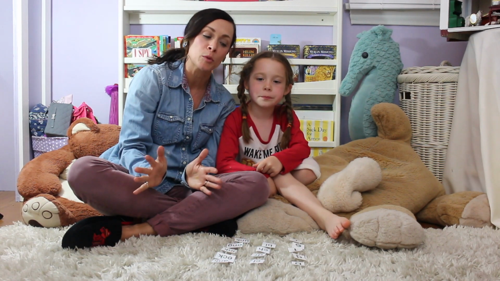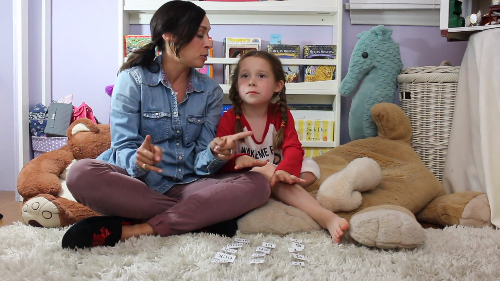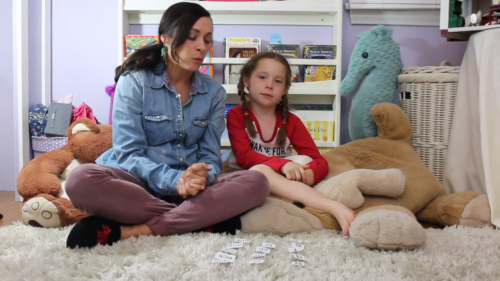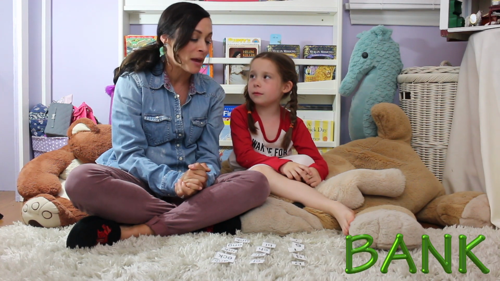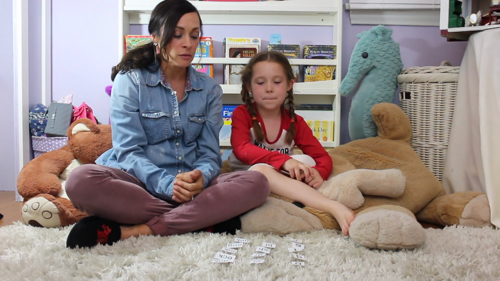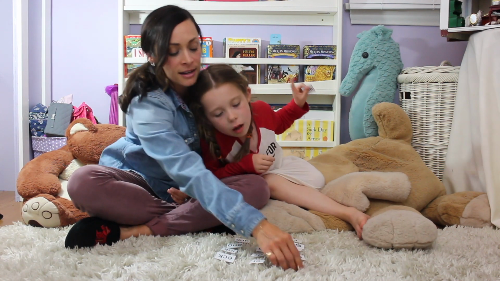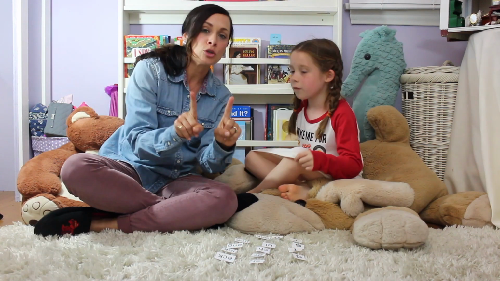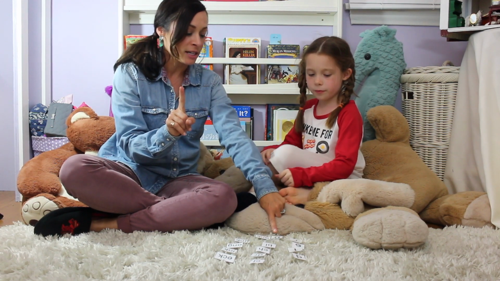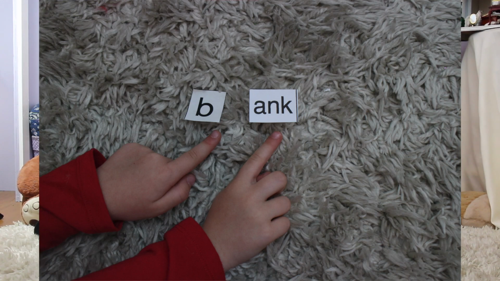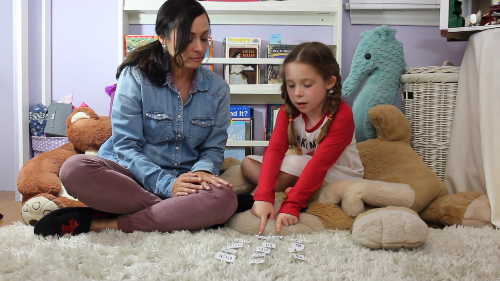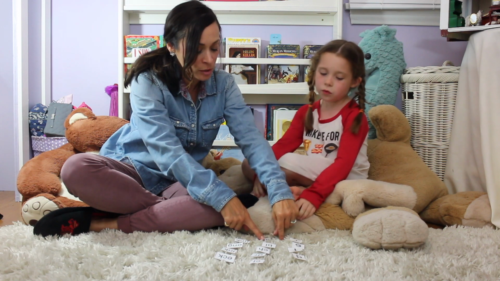Okay, this is really simple, parents. Just like it sounds, you're going to push it and say it. I'm going to say a word and you're going to make it for me. Can you make the word bank? Find the word cards you need. Bank. Good. We need an ink and we need a B. Two pointers. Left pointer on the beginning sound. Right pointer on the ending sound. Ba, ank. Push it together. Bank. You try. Ank, bank. Good. And you can actually push the cards together.